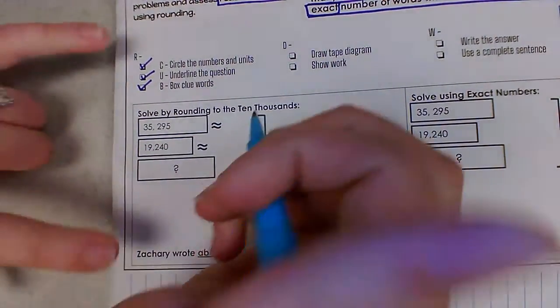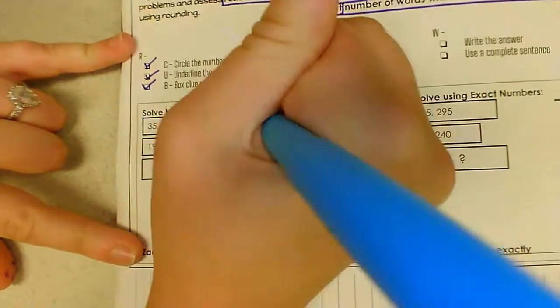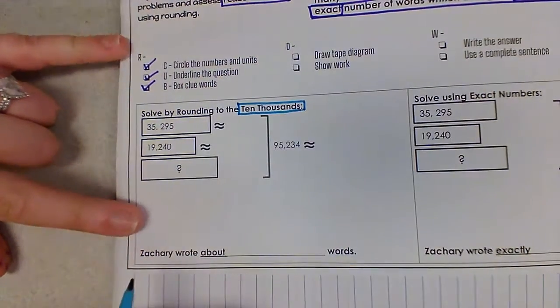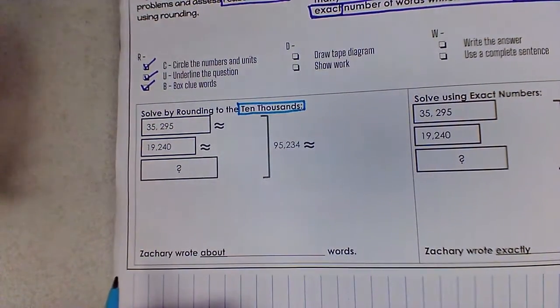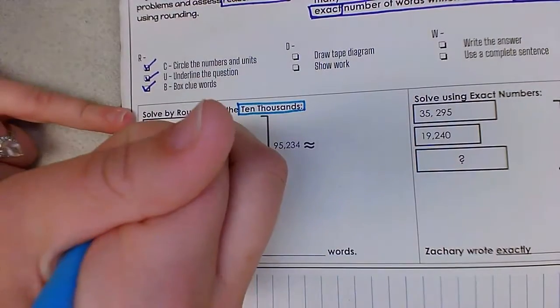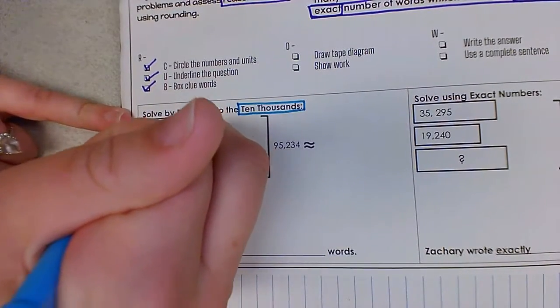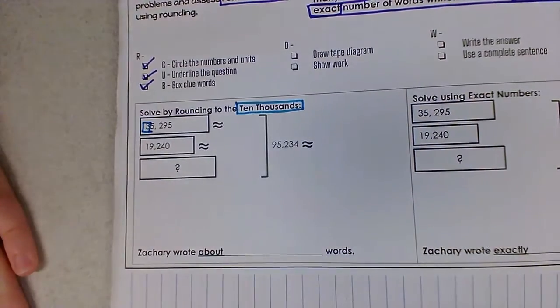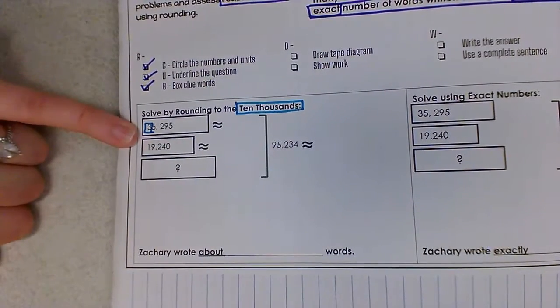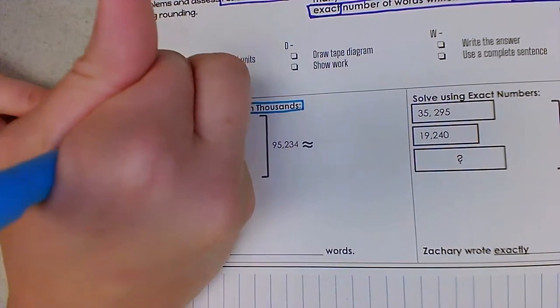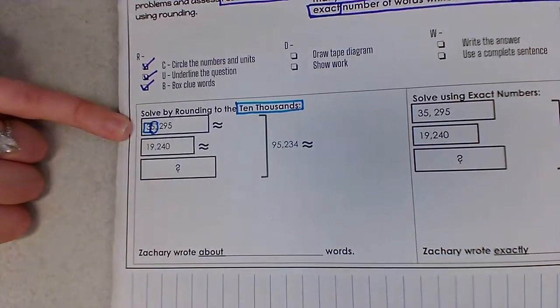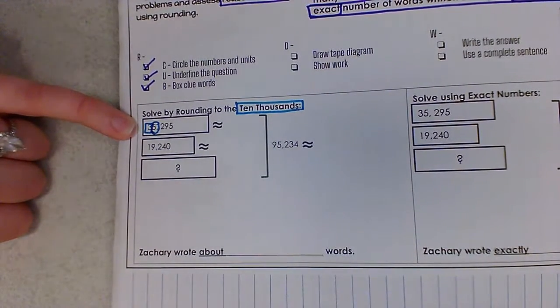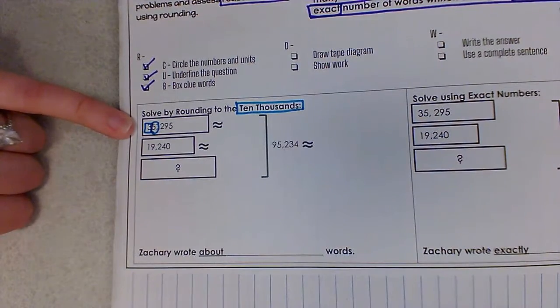I'm rounding to the 10,000s, which means in the number, I have to box my 10,000s place. The number in the box is the number that I'm rounding. Ones, tens, hundreds, thousands, 10,000s. Even though I boxed the 3, it's not exactly the star of the show. Remember, I look to its neighbor in the next lowest place value to tell me if I'm rounding up or if I'm going to stay at 3 10,000s.